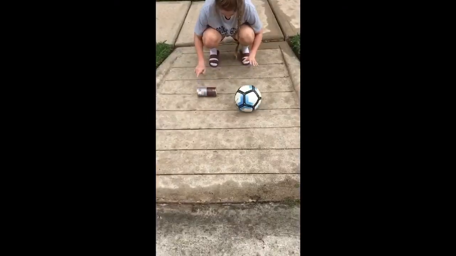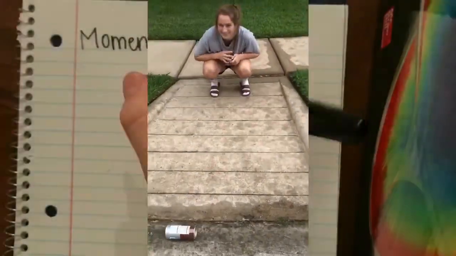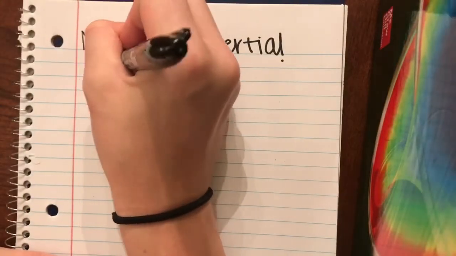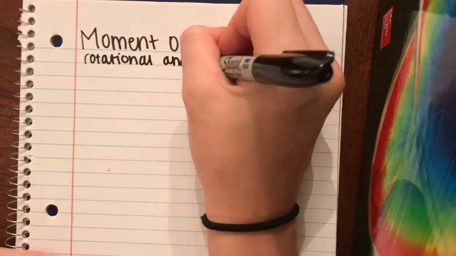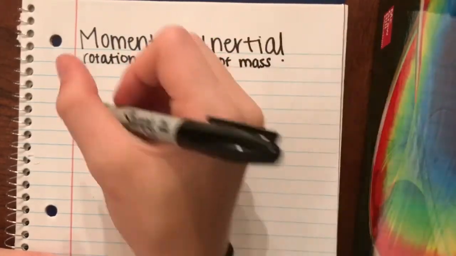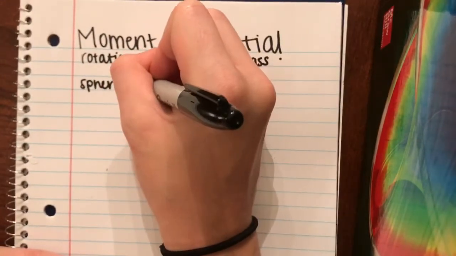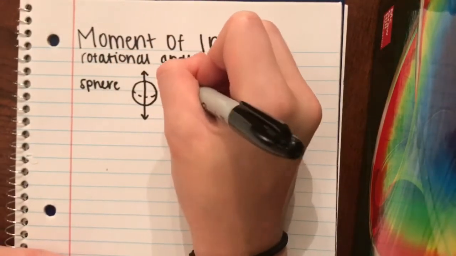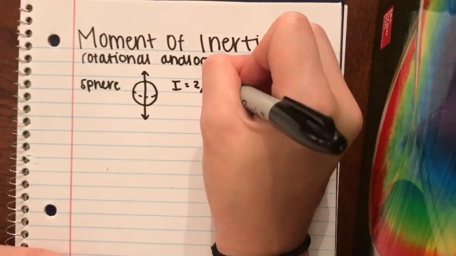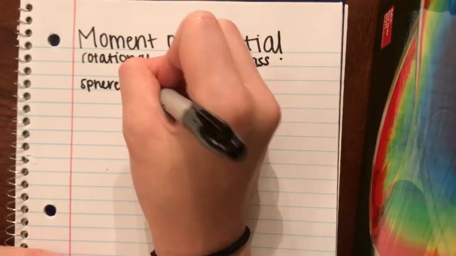Perfect! This is an example of moment of inertia of a sphere versus a cylinder down a hill. We can describe moment of inertia by how difficult or easy it is to make something rotate. The bigger the moment of inertia, the harder it is to make the object stop or go. Moment of inertia is the rotational analog of mass. However, it's not just about mass. It's more about the placement of the mass relative to where you're trying to rotate the object.